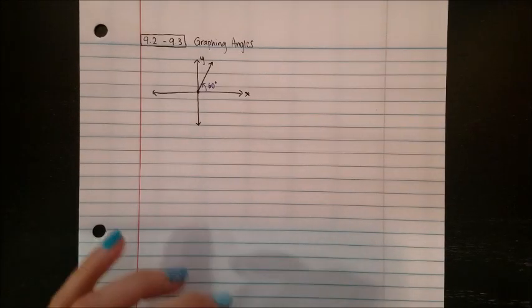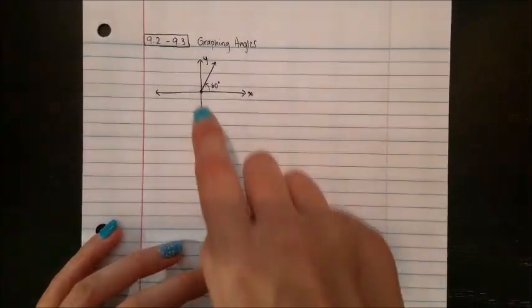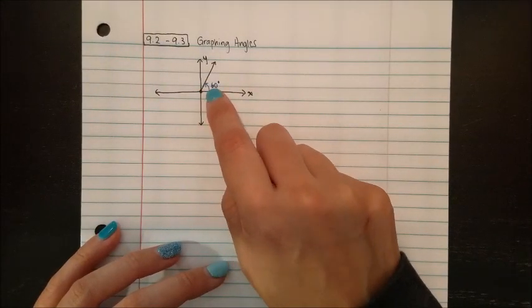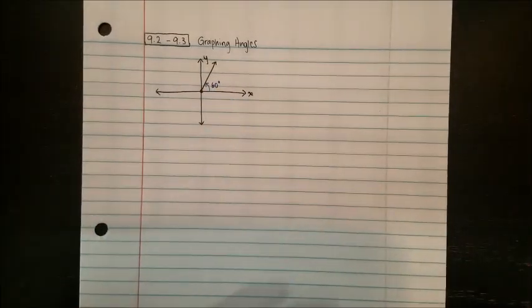Okay, so in this video, we are going to be learning how to graph angles on the XY axis. So here's my graph. Here's our XY axis. This angle right here, starting from the x-axis up until this line right here, is 60 degrees. So this would be how I would graph 60 degrees.